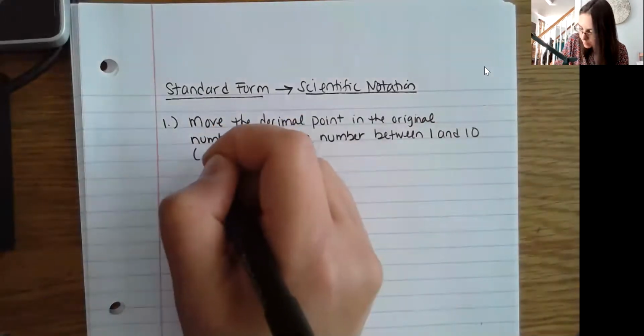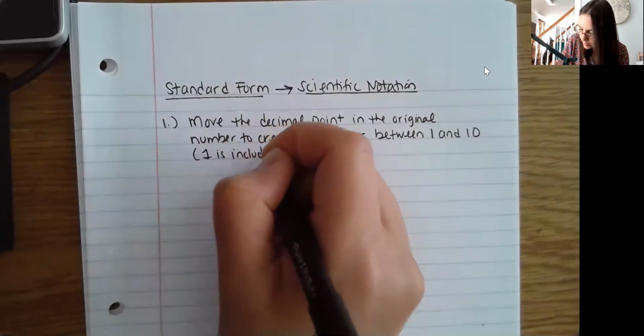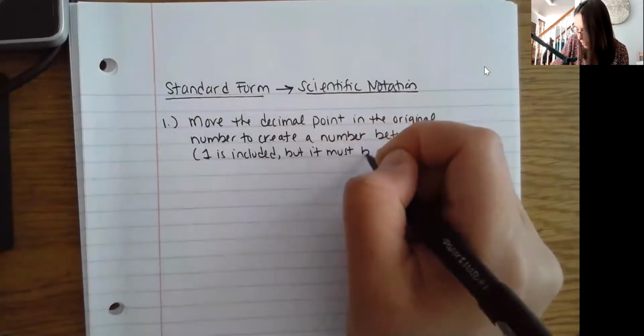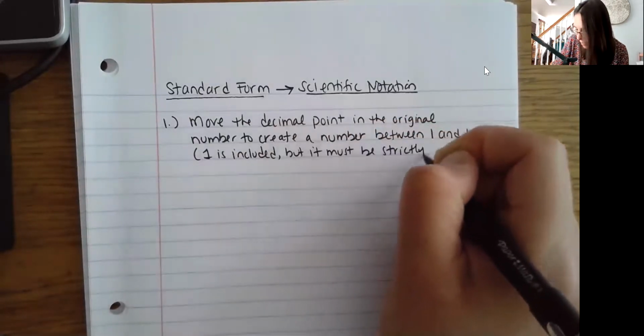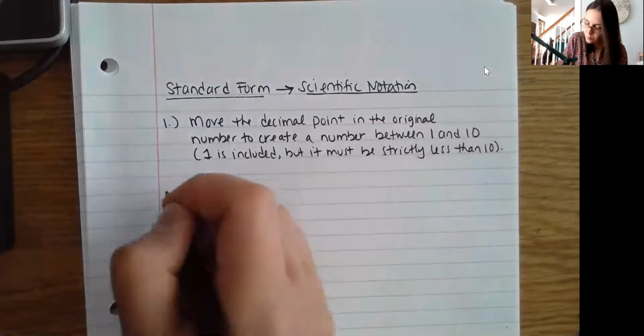So remember, 1 is included in the options, but it must be strictly less than 10.